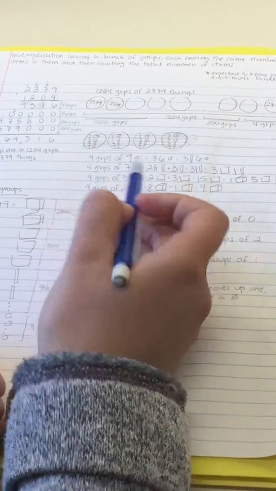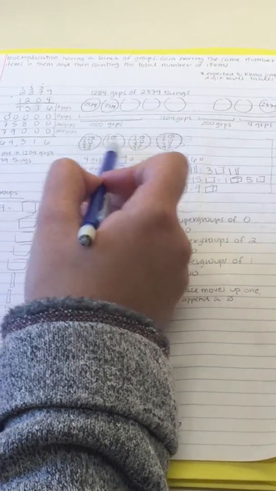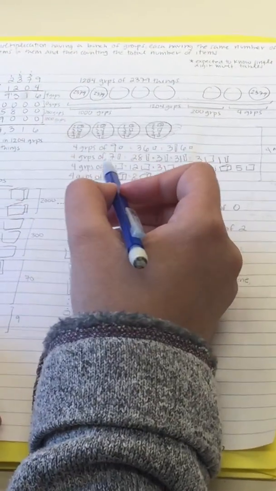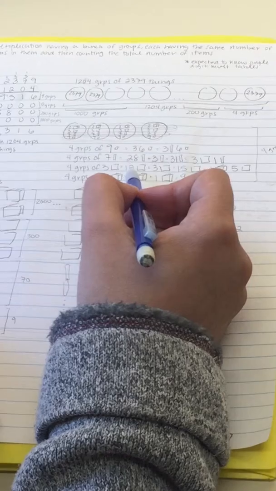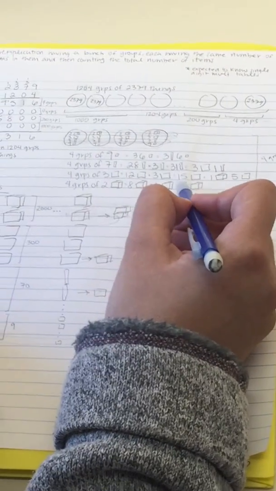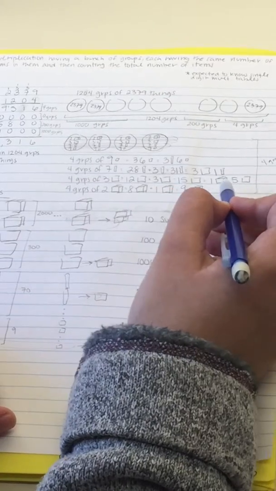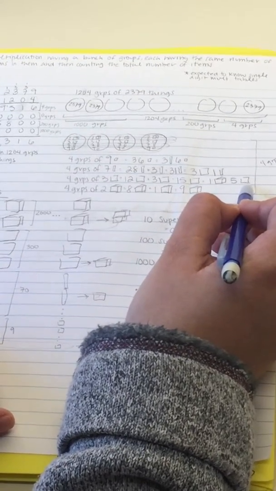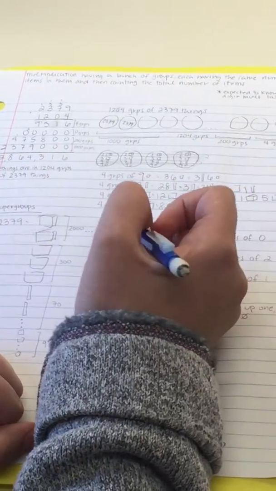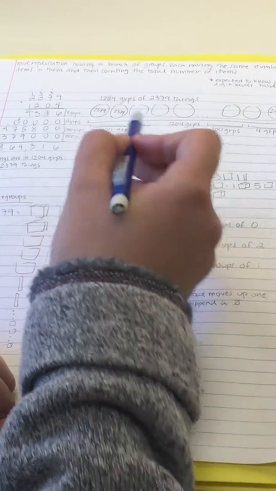Next, we're going to do the same thing. We have our 4 groups of 3 flats this time, going straight across, or 4 times 300 we could say. That is equal to 12 flats plus the 3 flats we had carried from above. So we have 15 flats, which is also equal to 1 supercube and 5 flats. Once again, we keep those 5 flats down below and carry the 1 supercube. Finally, we do 4 groups of 2 supercubes.